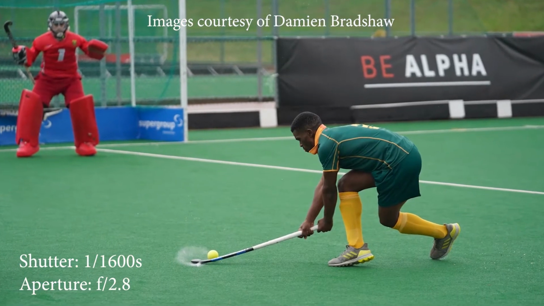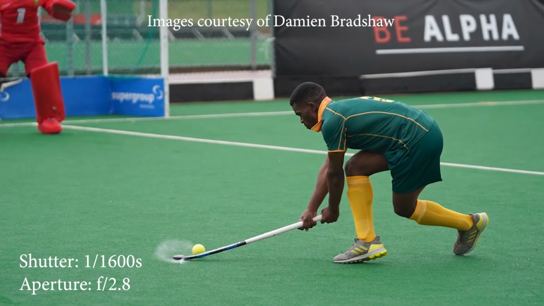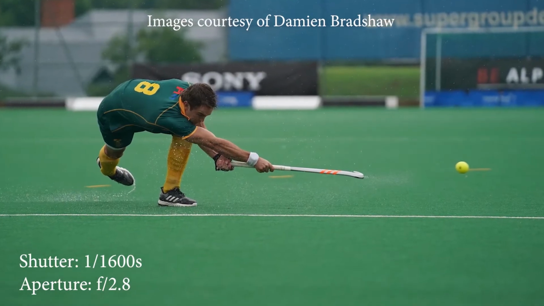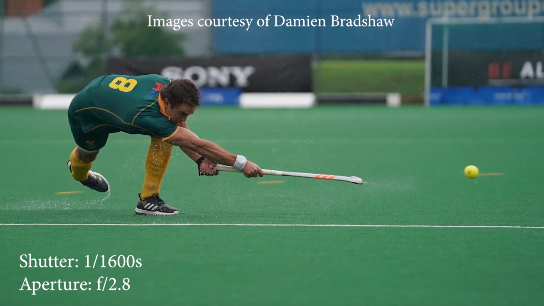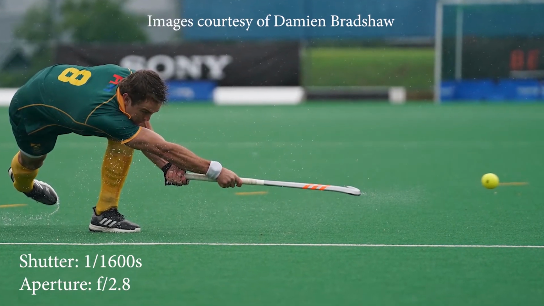He's also taken some sports shots, and here you can see even though that hockey stick is moving pretty quick, it's captured nice and clear and crisp. Here again, nice high shutter speed to capture the action, although slow enough to capture a little bit of motion in the ball, so it tells a nice story in the picture.